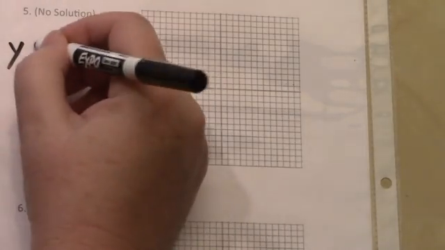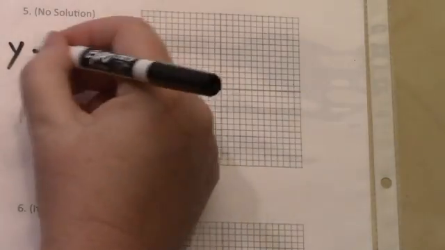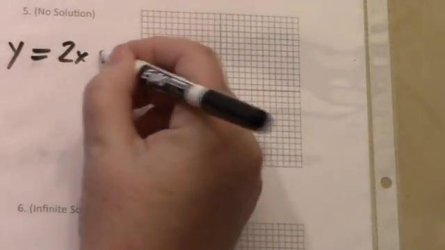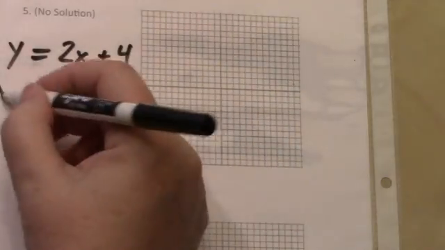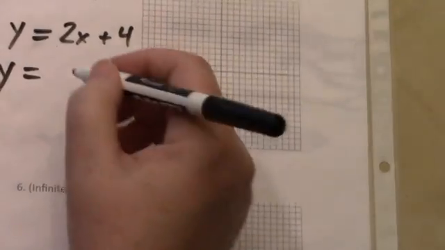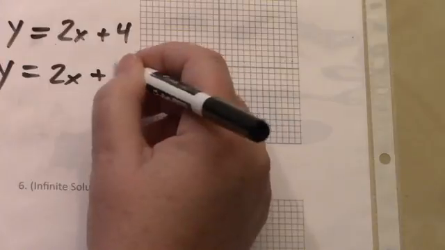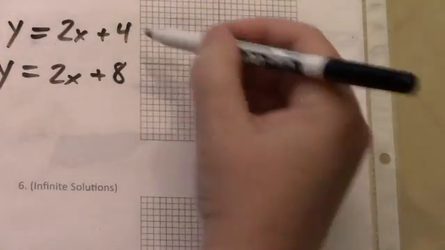Now there's a few that I want to just show you. We have some exceptions where maybe these lines don't intersect at all. What if I had a line that was y equals 2x plus 4, and I had another equation that said y equals 2x plus 8? Well, let's graph this one.